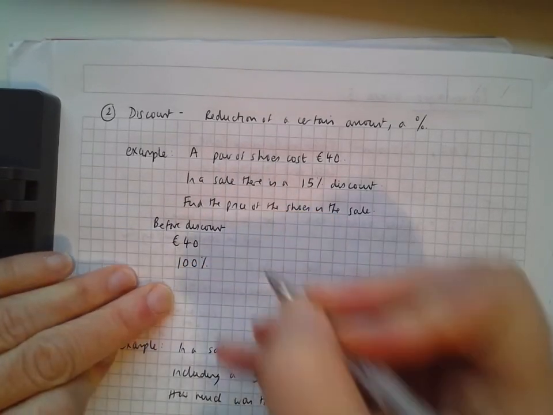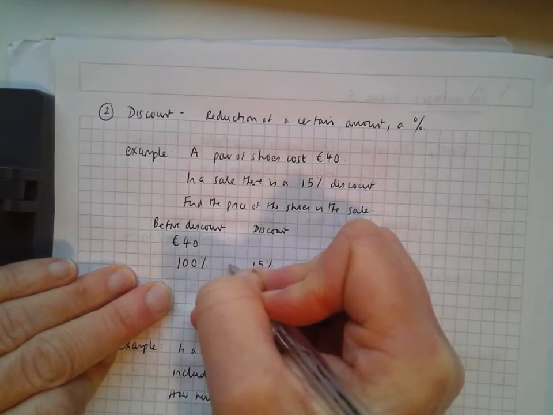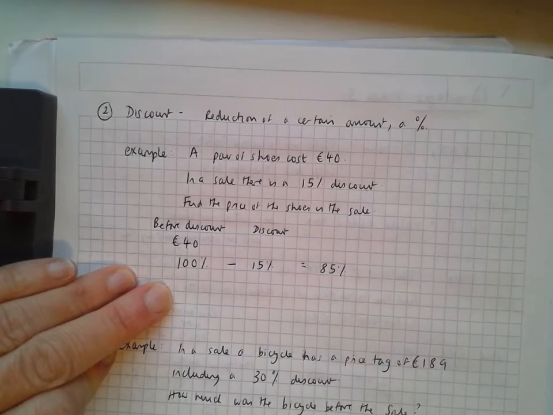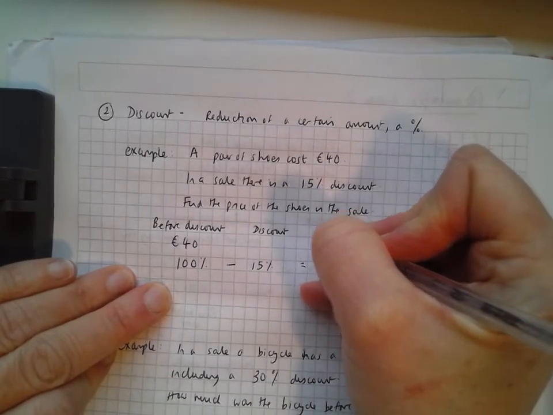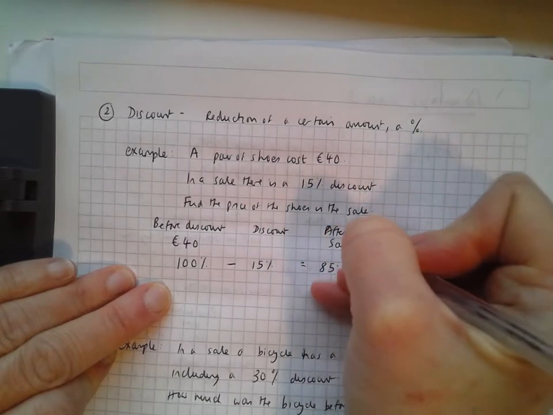The discount is 15%. We don't know how much that is yet, and it's subtracted because it's a discount, it's a reduction. So our price after the discount, which is our sale price, is 85%.